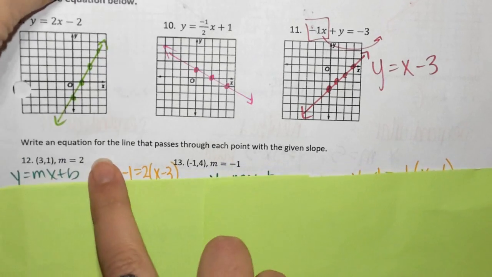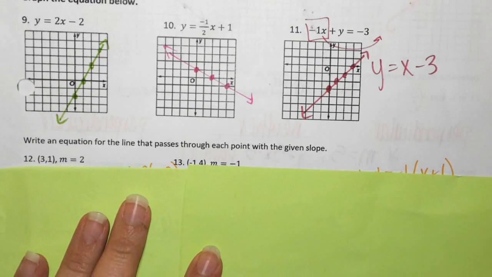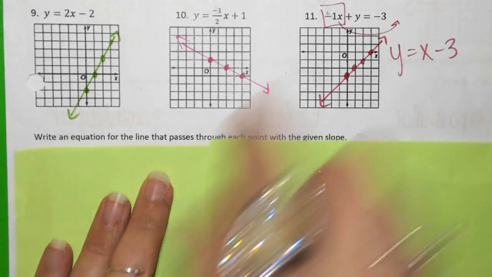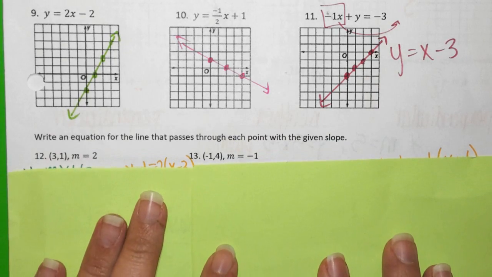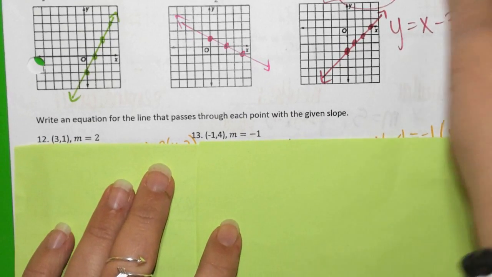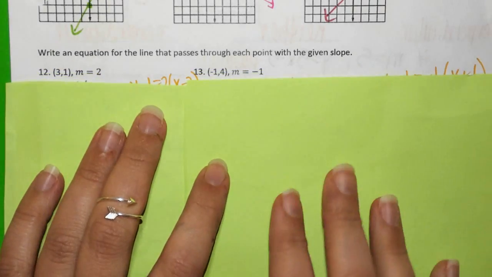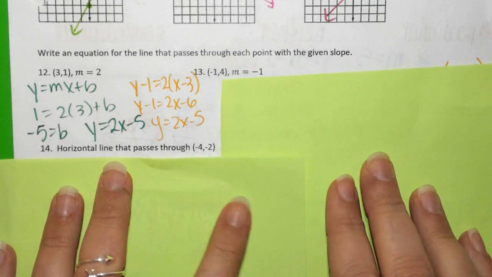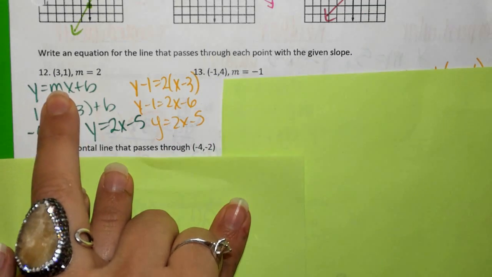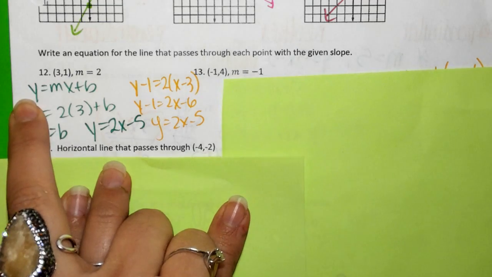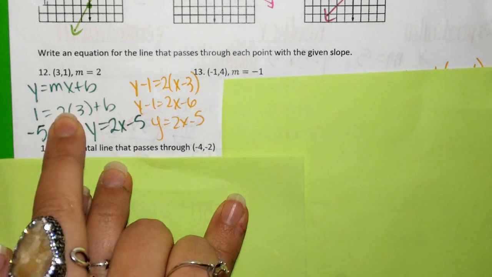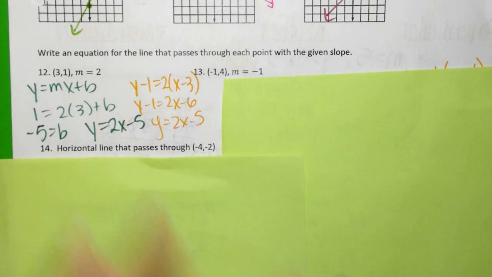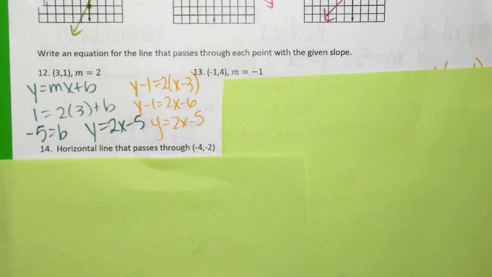Number 12, you had to write the equation for the line that passes through the point with a given slope. So did you guys use point slope form or slope intercept form to do those? Alright, so you can do it both ways. I put it in slope intercept form, so I plugged in 1 for my y, 3 for my x, and 2 for my m. And then I solved and got b and wrote it like this. If you do it in point slope, you just have to distribute and solve for y. So it's much easier in point slope.